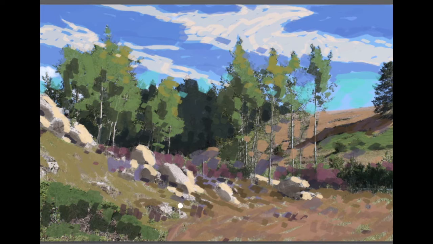But all these variations in the grass are just a little more white, a little less white. Or if it's just color variation, I'm just subtly changing the color a little bit.